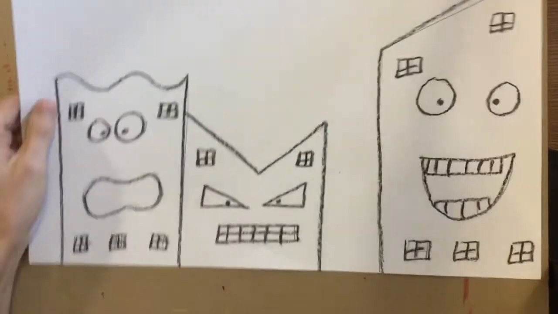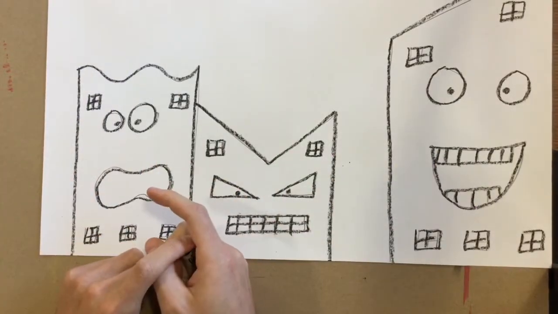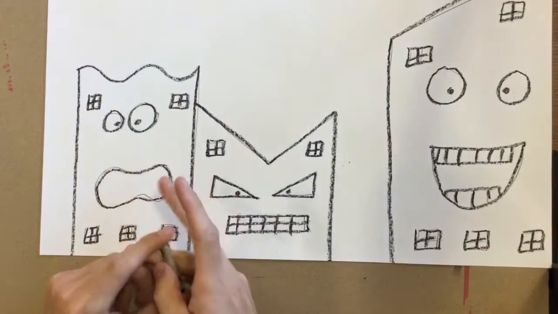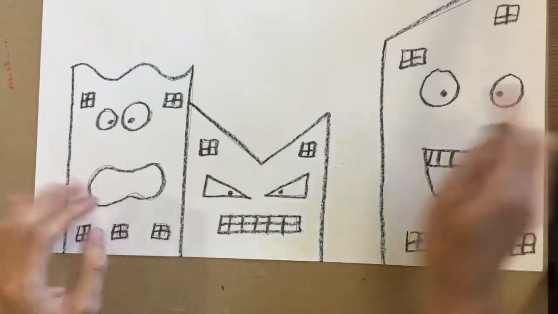After you've traced everything, you are finished for the day. So you're drawing 3 buildings with expressions. Then trace everything with a crayon. When you're all done, put your black crayon back where it belongs. We'll make a nice, neat pile of these up on the front counter.